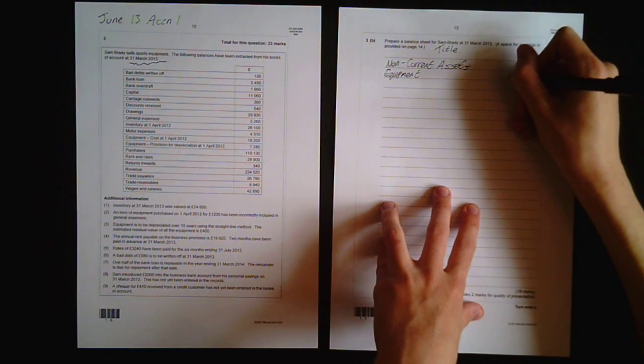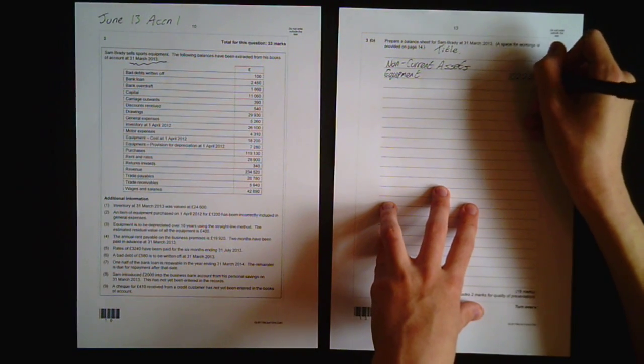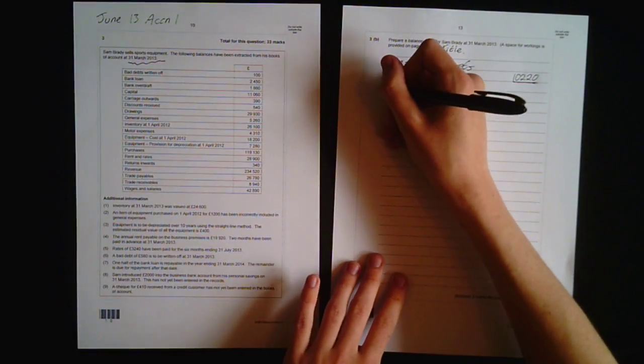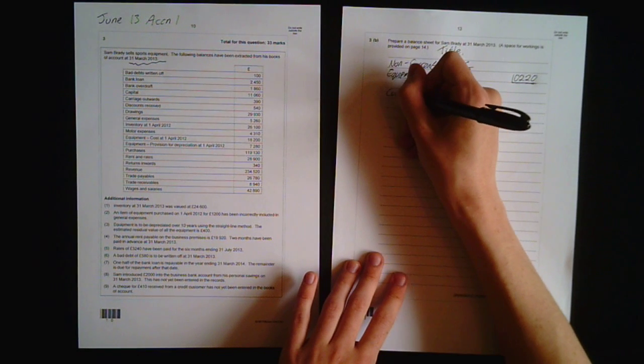And I believe that's the only non-current asset. It is, yes. 10,220. Just underline that to show that it's the only one. Current assets now, after non-current assets.